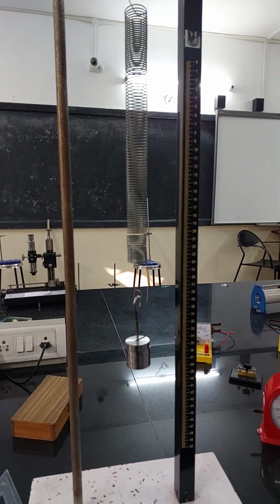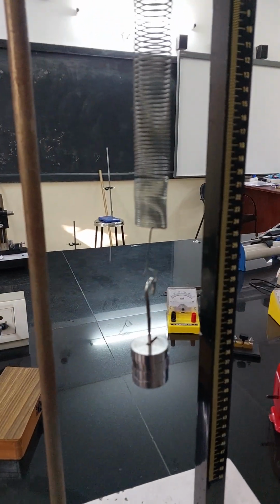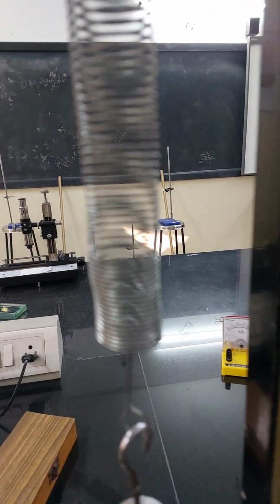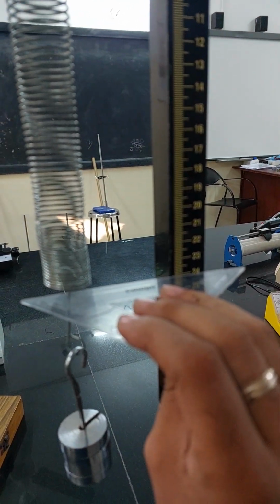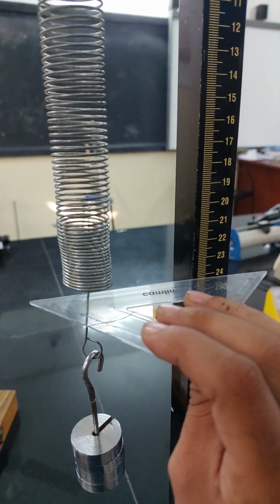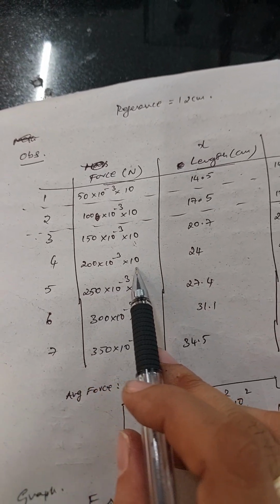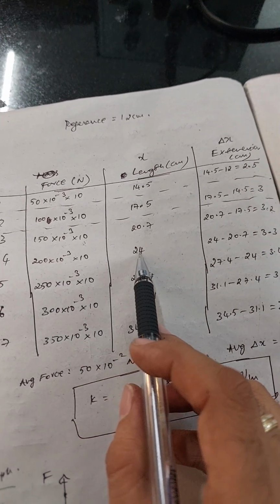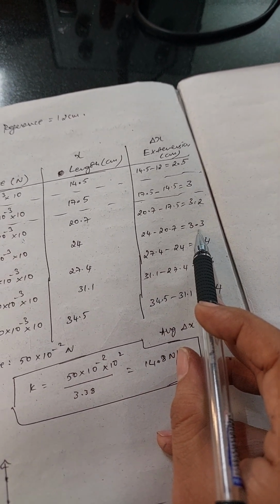Now I'll put 200 grams. So here I have put 200 grams now. Remember that each slotted weight is 50 grams. So at 200 grams, let's see what the length of the spring is. From the same reference point, it's about 24 centimeter. So that's what I have written here for 200 grams: 200 into 10 power minus 3 into 10 newtons. 24 is the length. So what is the extension? 24 minus 20.7, which comes out to be 3.3.